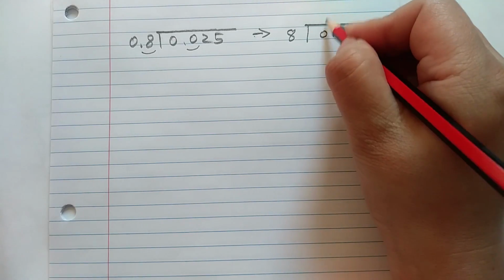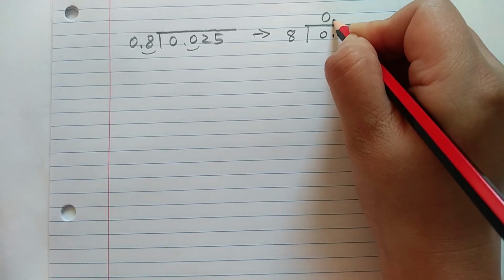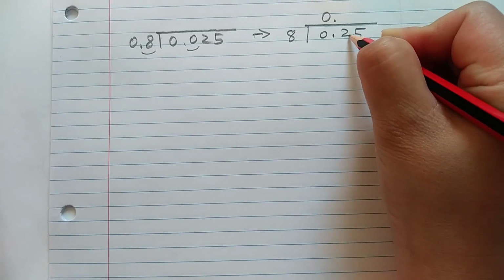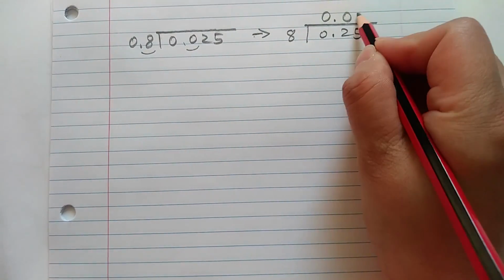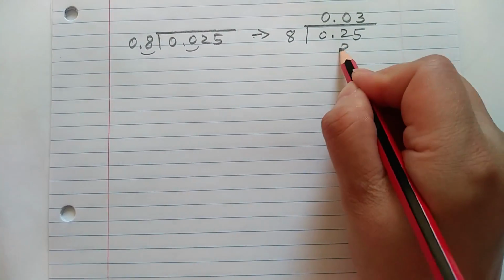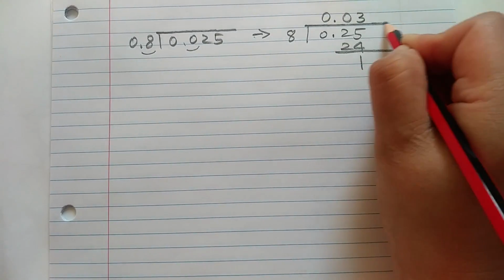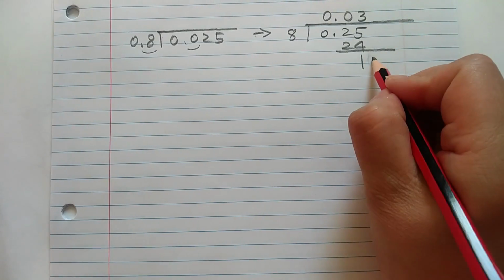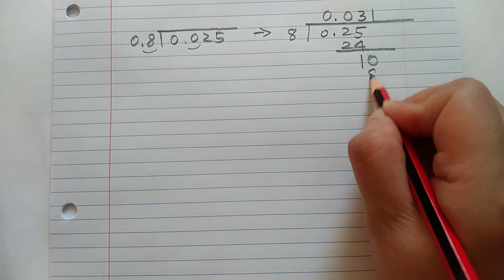8 can go into 0 times. Put the decimal point in the same place as the dividend. And 8 can go into 2 0 times. 8 times 3 is 24. Let's continue. Just consider you have zeros here, so bring 1 0 down. 1 times 8 is 8.